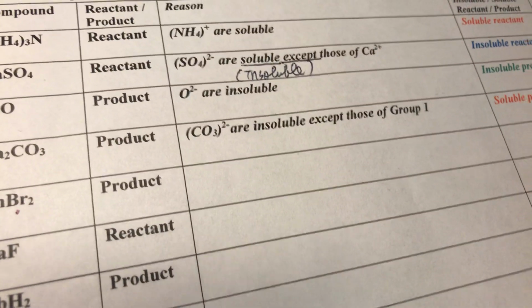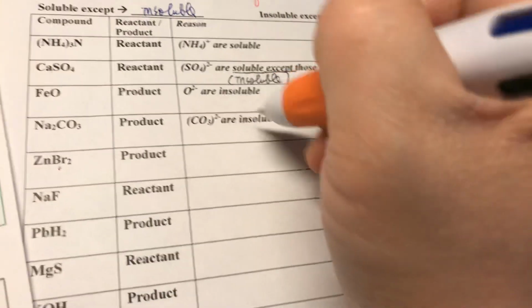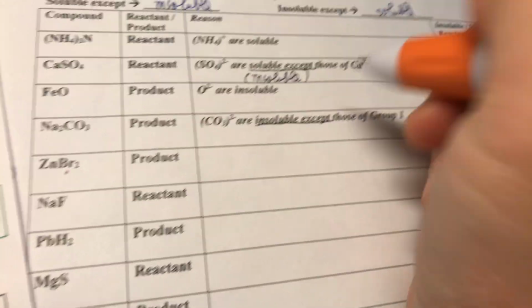Now we do have an exception here. Okay, so we underline insoluble except. Insoluble except meaning soluble.